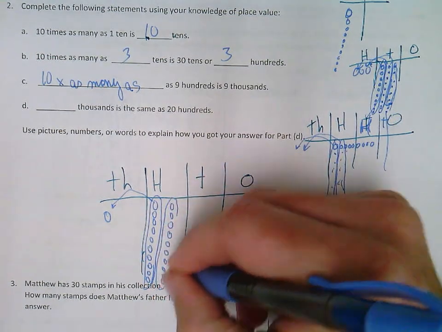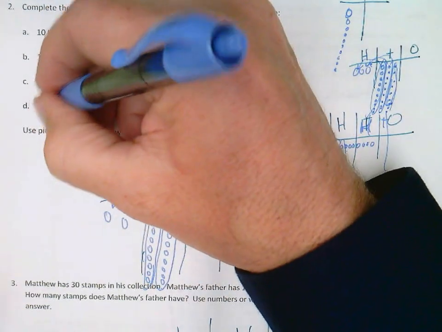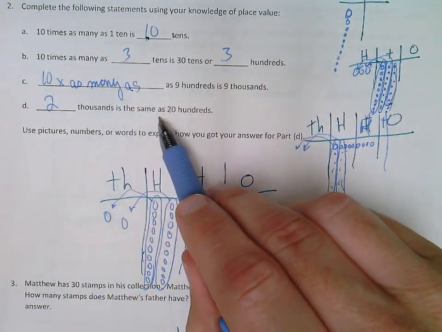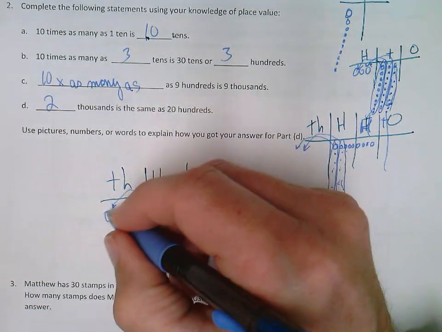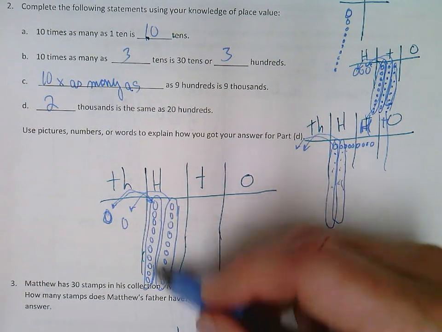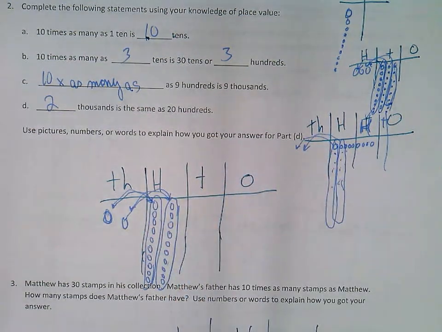This group of 10 hundreds would be another 1,000. So 2,000s, if I went backwards with it, 2,000s is the same as 20 hundreds because this 1,000 is the same as 10 hundreds, and this 1,000 is the same as these 10 hundreds.